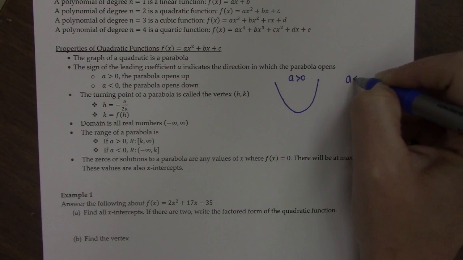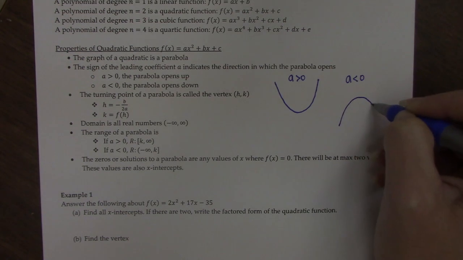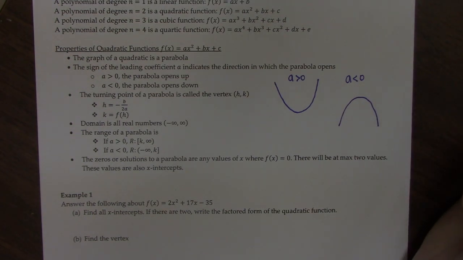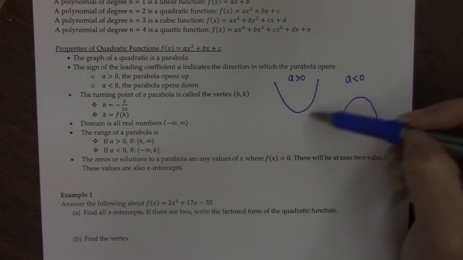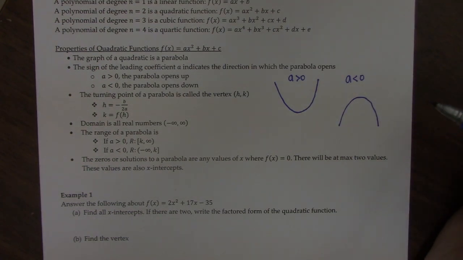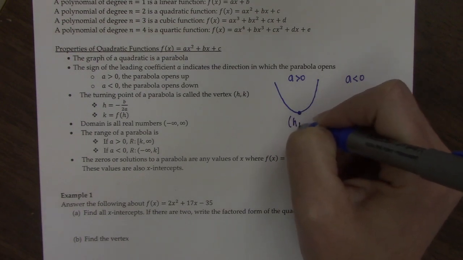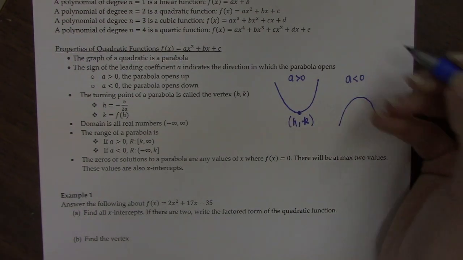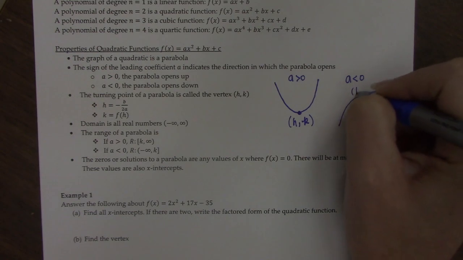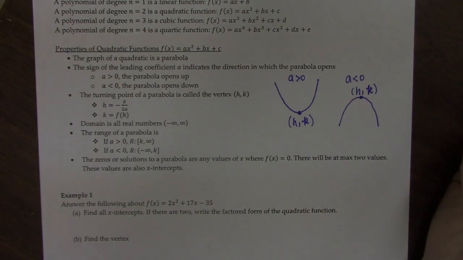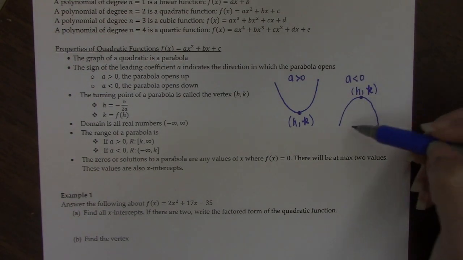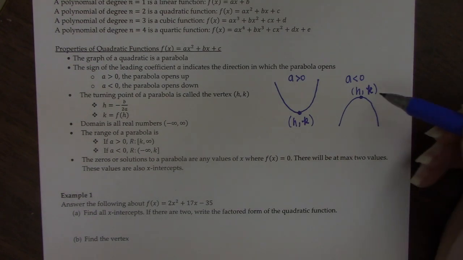When the leading coefficient is negative, the parabola opens down. We call the turning point on our parabola the vertex. So when the parabola opens up, the vertex is down here. We usually use the letters h, k to represent the point. And when the parabola opens down, the turning point is here.